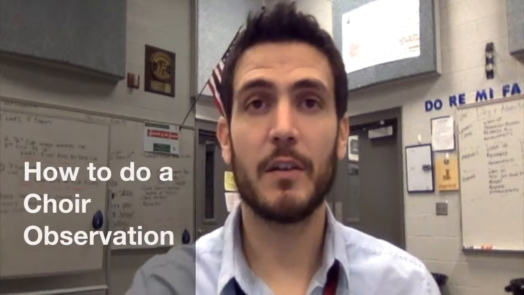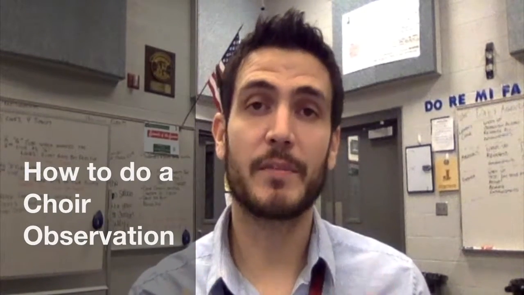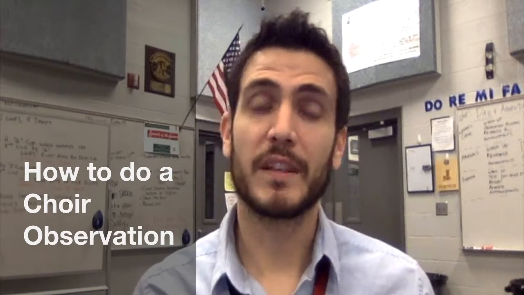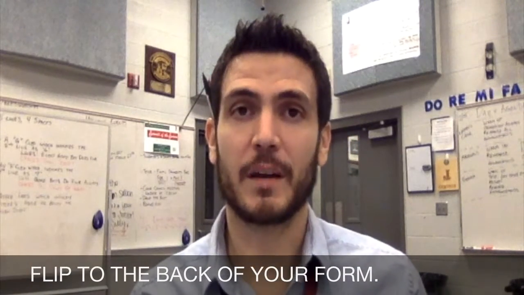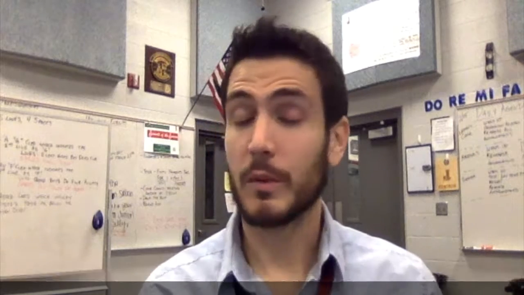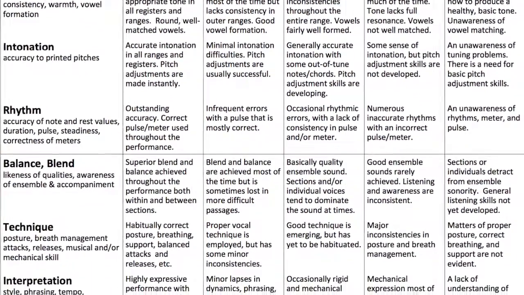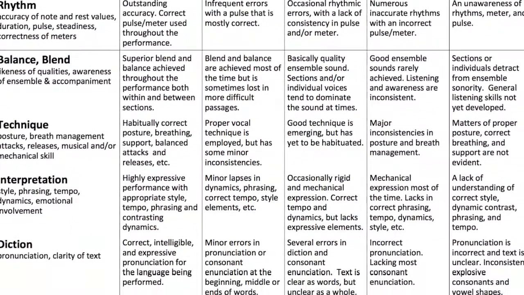The topic of this video is using the observation forms when listening to one of our recordings. So we're going to start by going to the back of the observation form. When you're turned over to the back of the observation form, what you're looking at is the actual rubric that the adjudicators have when we go to festivals. This is the same adjudication rubric that the judges are using when we're singing.